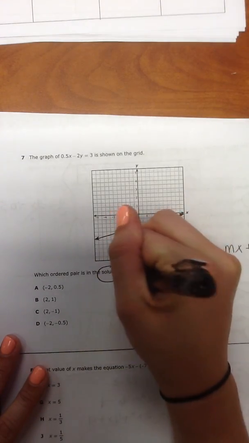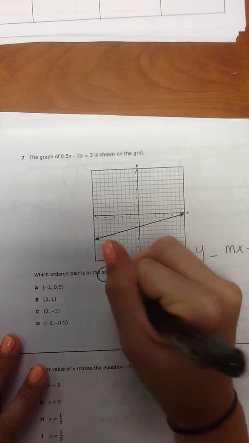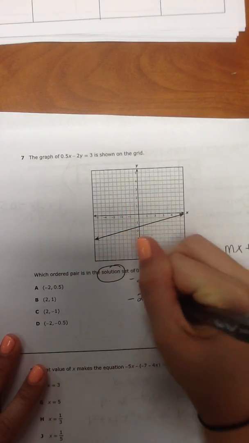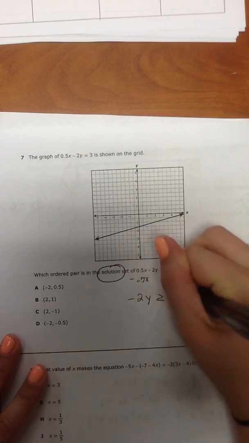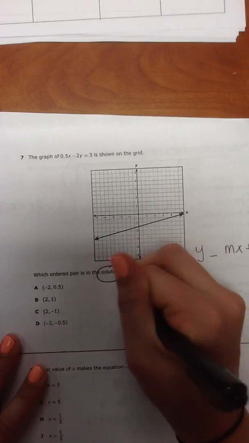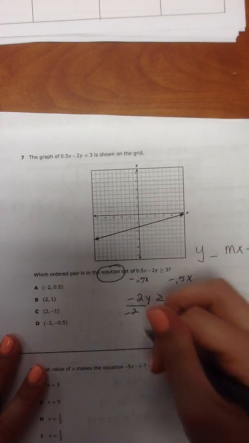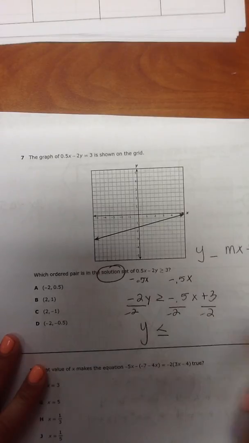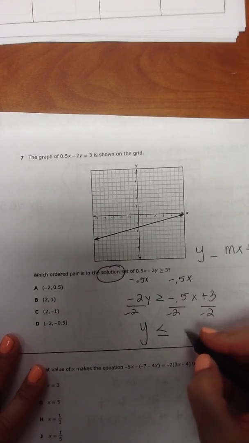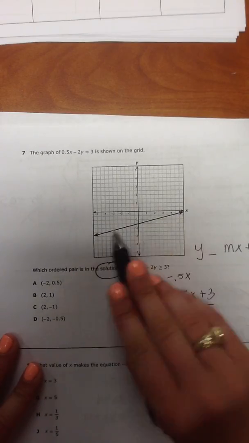So first I'm going to get my x over here. Negative 0.5x. So I've got a negative 2y is greater than or equal to negative 0.5x plus 3. Oop, look at this. We're dividing everything by a negative 2. So y is going to be less than or equal to, and really it doesn't matter the rest of the equation because they've already graphed it.